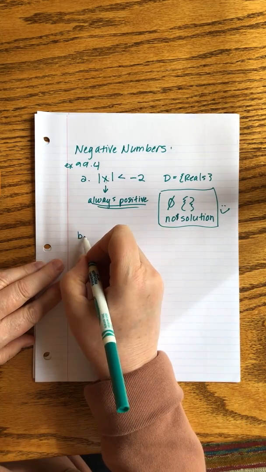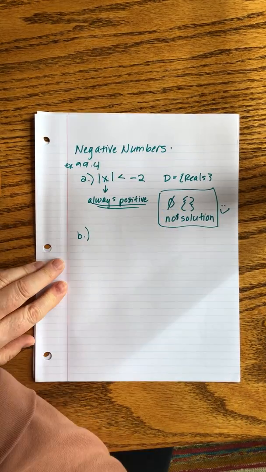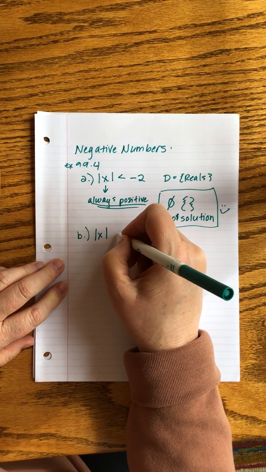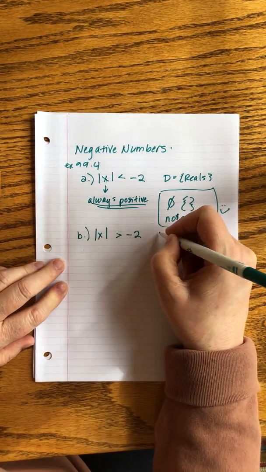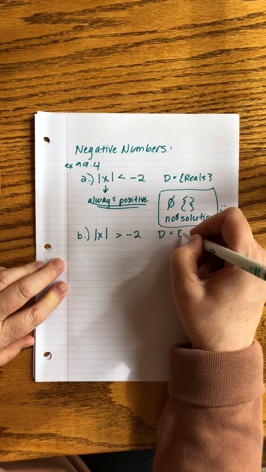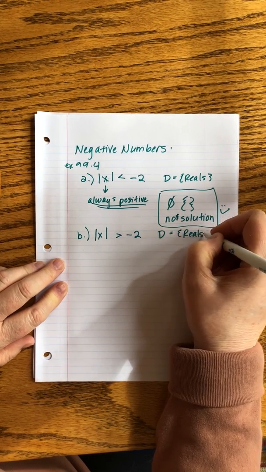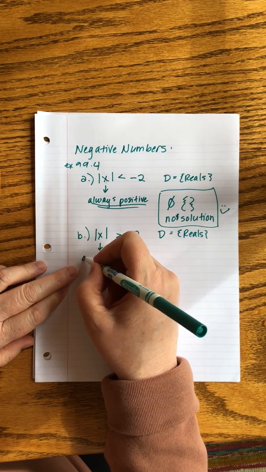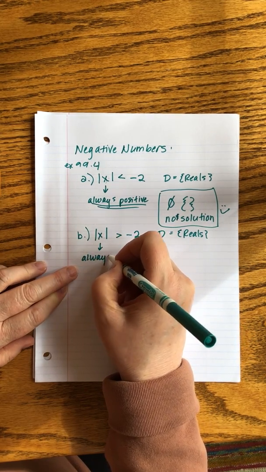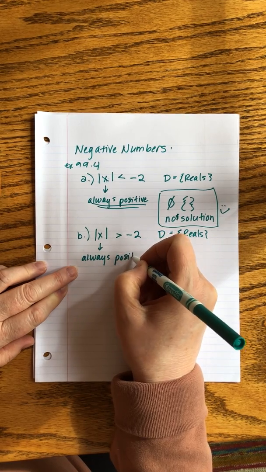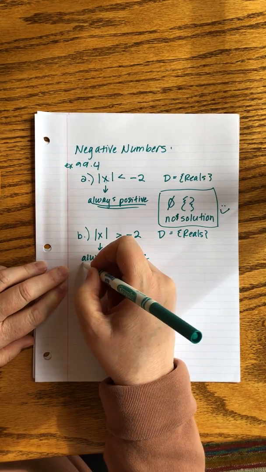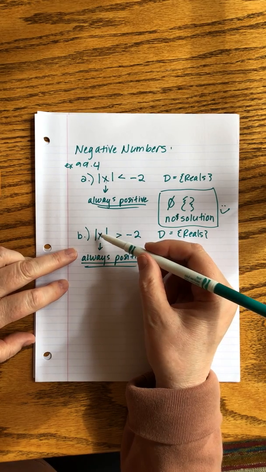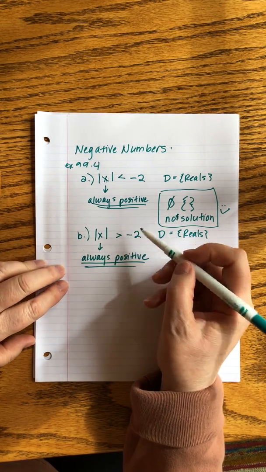And so, other weird situation, absolute value of x greater than -2, domain equals the reals. Again, an absolute value means the number will always be positive. So, what numbers can we put in here so that the absolute value of those numbers will be greater than -2?